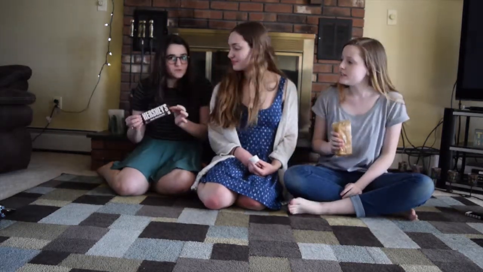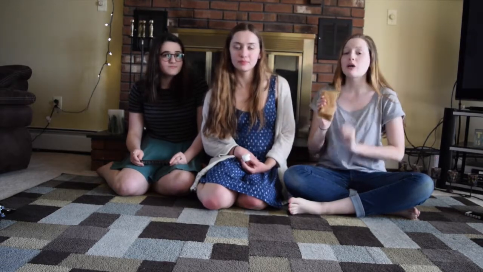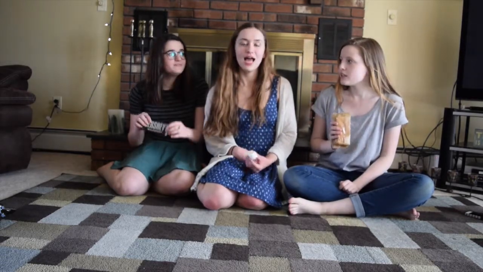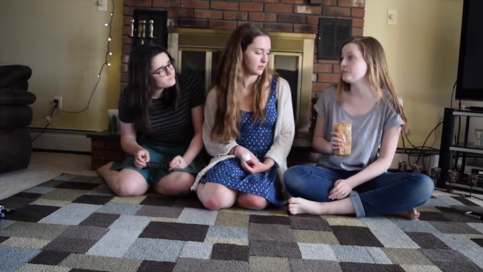Now let's talk about limiting reactants. Here we have 20 graham crackers, 12 pieces of chocolate, and 2 marshmallows. For 1 s'more, you need 2 graham crackers, 3 pieces of chocolate, and 1 marshmallow. How many s'mores do you think we can make with this amount of material?